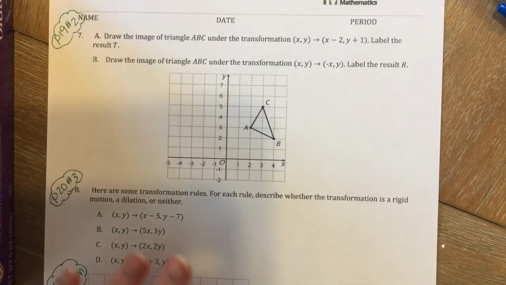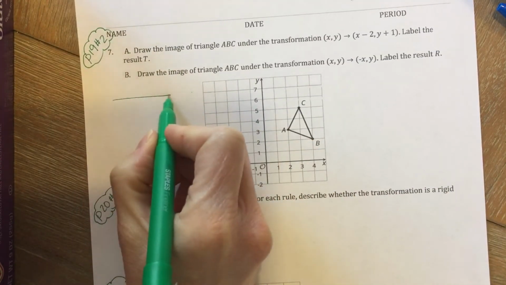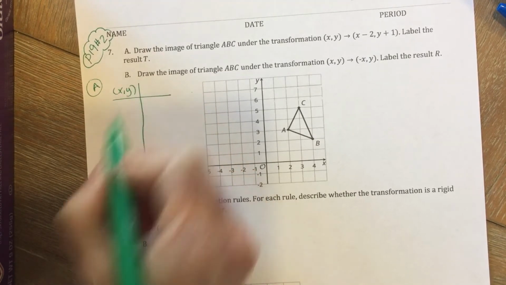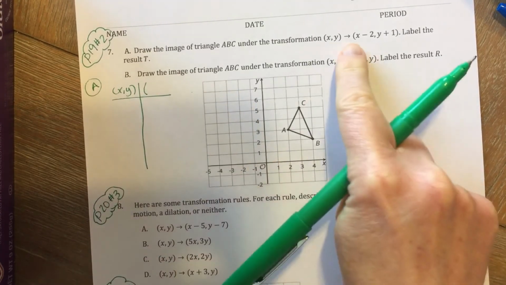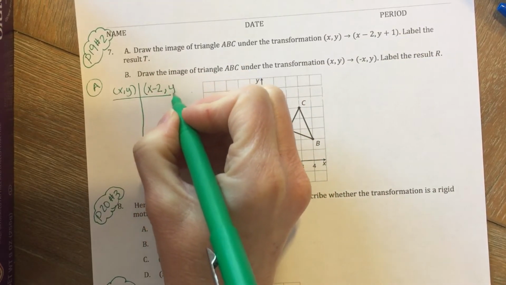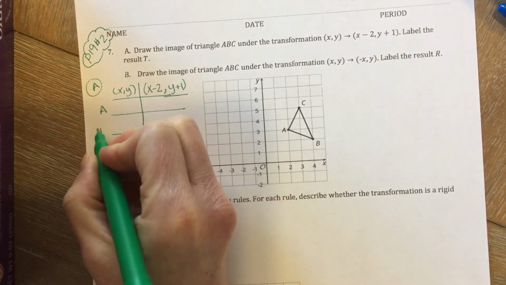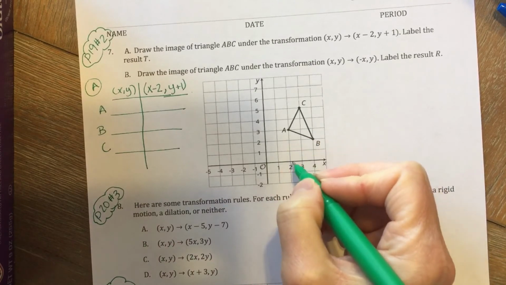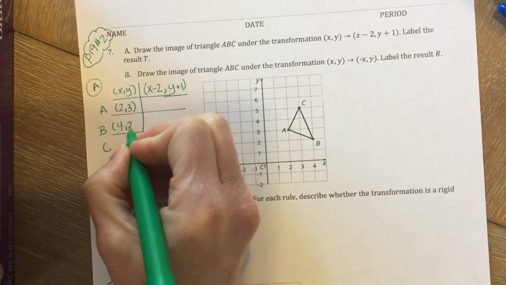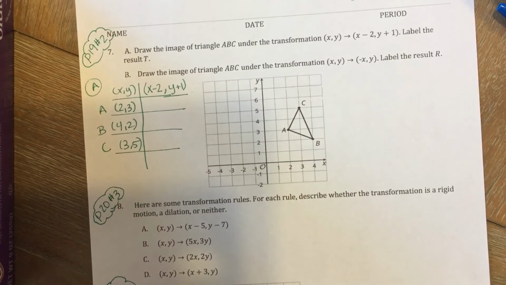So then this particular one is like page 19, number 2. You're going to have to make a table for me. So this will be for A. If you remember, we had a column for our original coordinates, and we had our column for our image. And in A, our image is going to be x minus 2 and y plus 1. And so I need 3 rows because I have A, B, and C. And A is 2, 3. B is 4, 2. And C is 3, 5. Hopefully my eyes are seeing those numbers correctly.